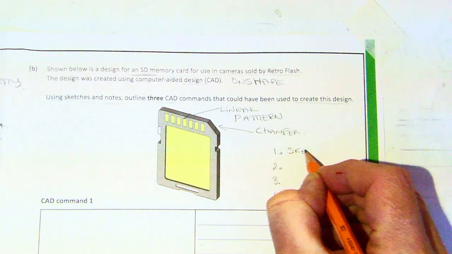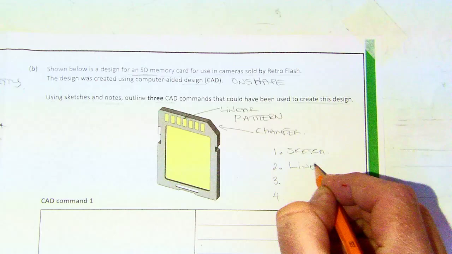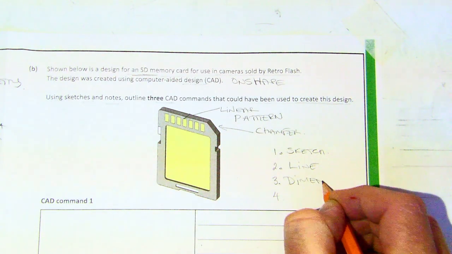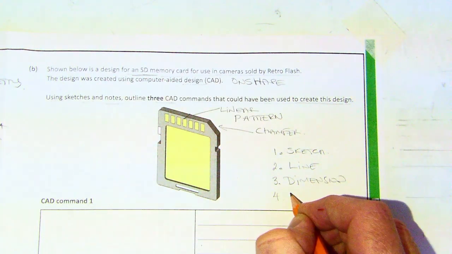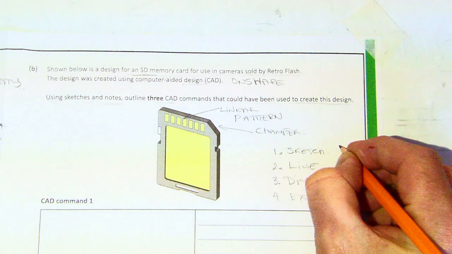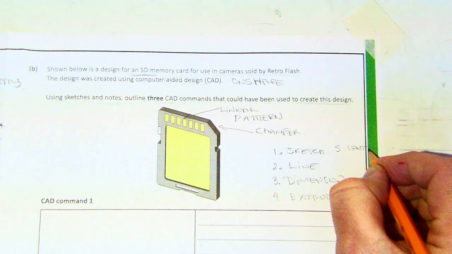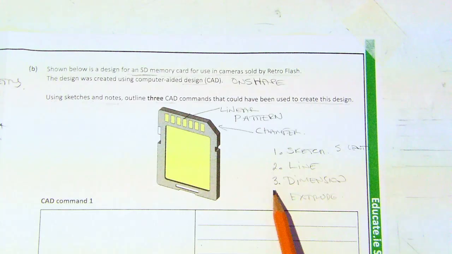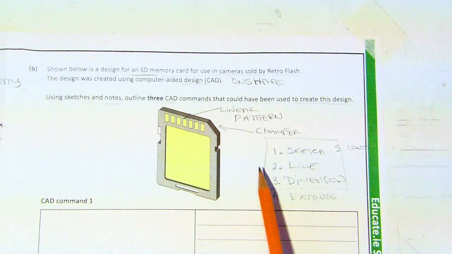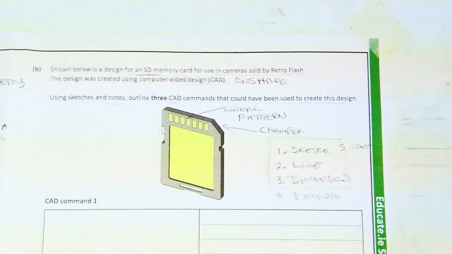Sketch, because you always have to start with a sketch. You always will need some sort of a line. You will always need some sort of dimension. You could also do extrude, and probably include in that a center point circle. Now in this one it doesn't work, but definitely for these 3 here, sketch, line, dimension, you have to do those 3 commands no matter what drawing you're asked to do.